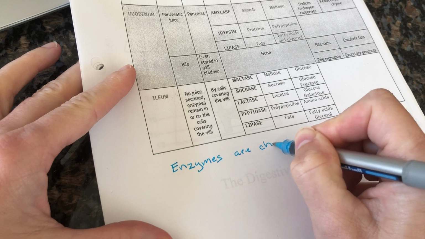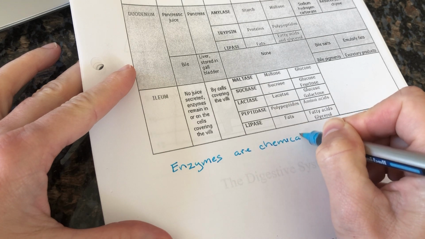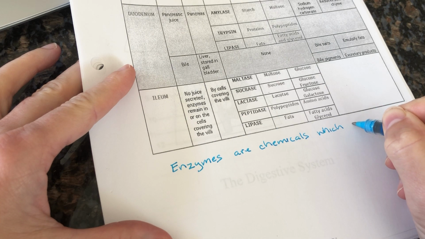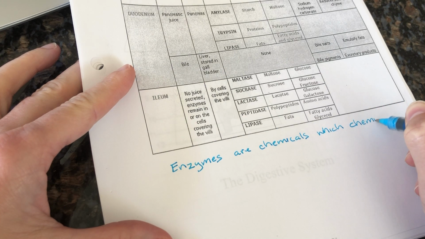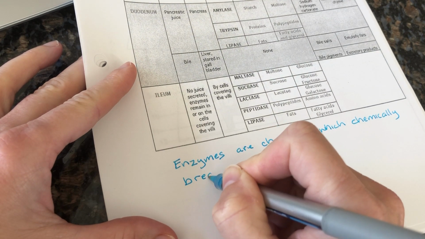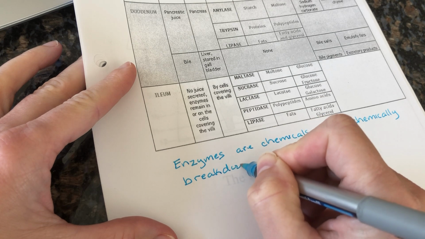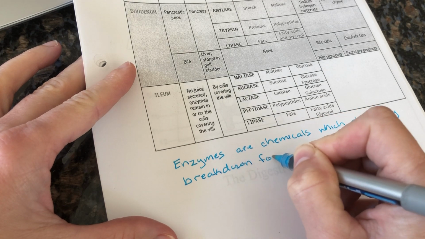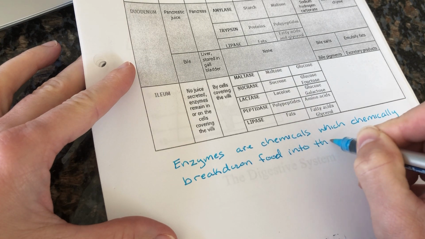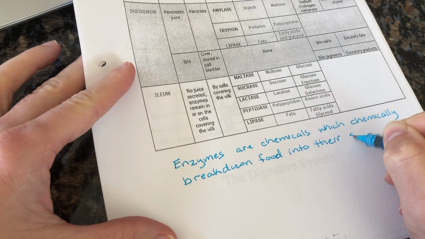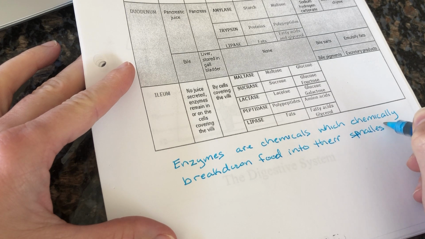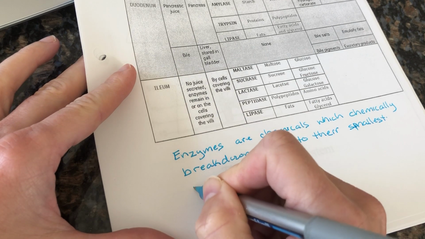are chemicals which, and I'll say chemically, break down food into their smallest components.